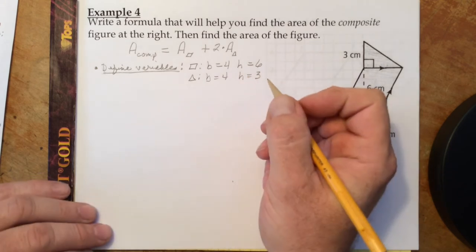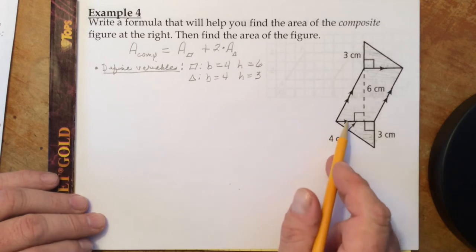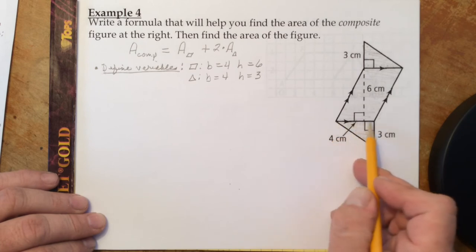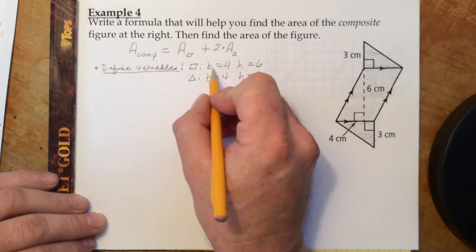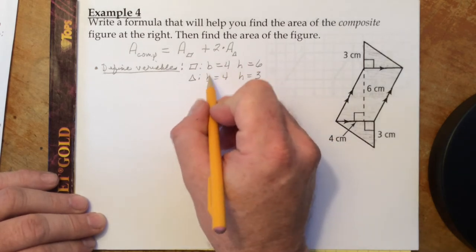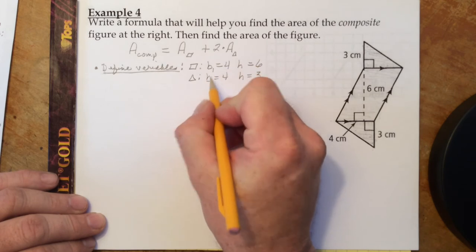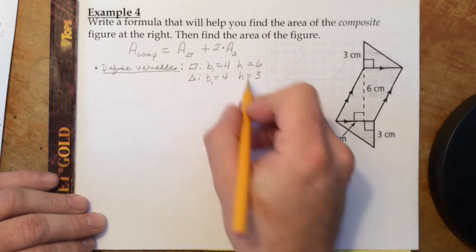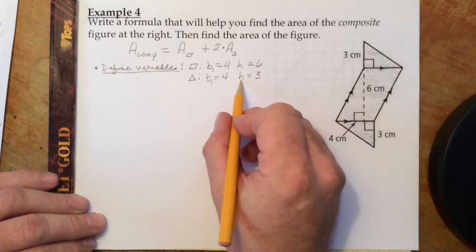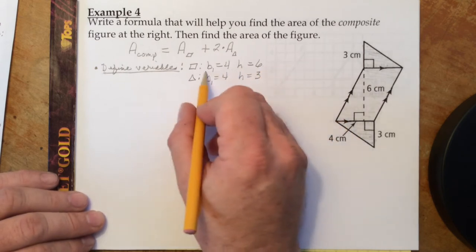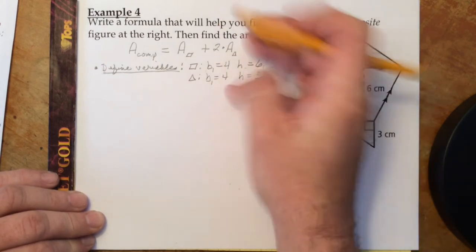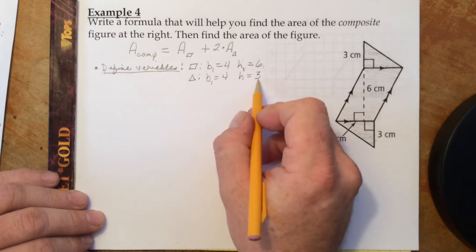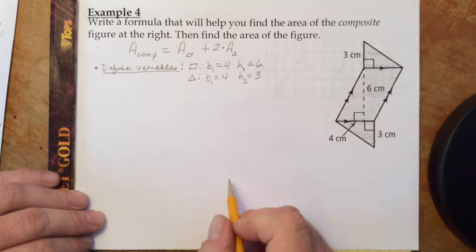Then the next thing you do is you go through and see what similar dimensions these two share. Notice that the base of the parallelogram and the base of the triangle are the exact same thing, 4 centimeters. So instead of bases, we can call them base 1, both of them, because they're the same thing. The height of the parallelogram, however, and the height of the triangle are different. So I'm going to call the height of the parallelogram H1, and I'm going to call the height of the triangle H2 since it's a different height.